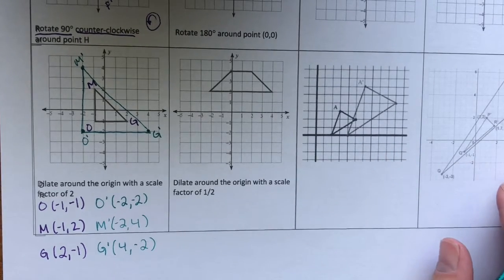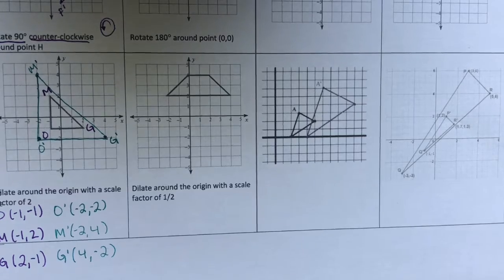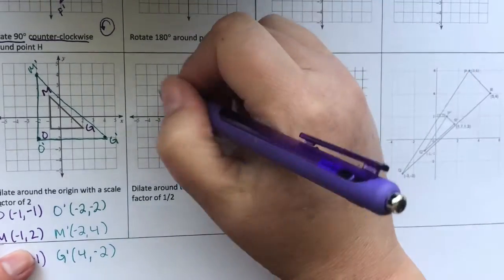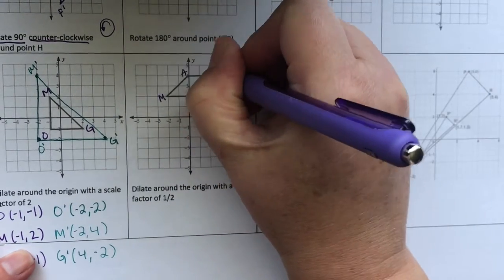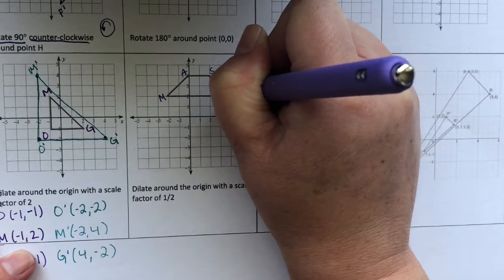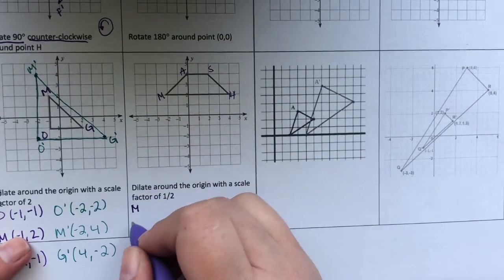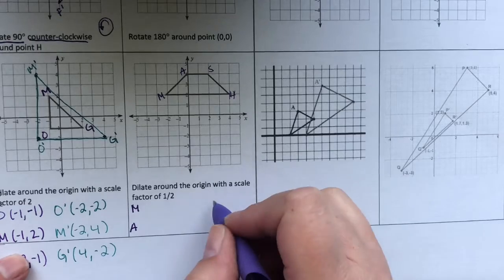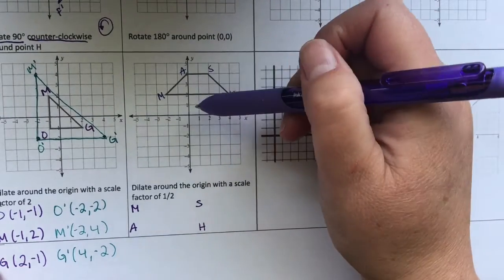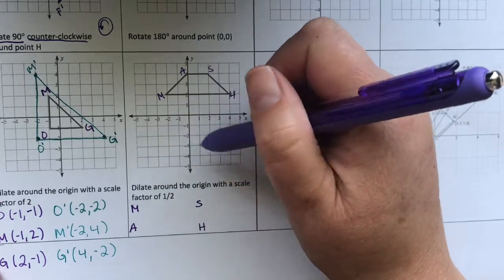Okay. We'll do this next one too, because this one you have to shrink it. I'm going to label this one again. M-A-S-H. MASH. Just label it. I'm just making stuff up here. Okay, so I'm going to label those points, and I'm going to give myself a little bit of space so I can write my new coordinates.